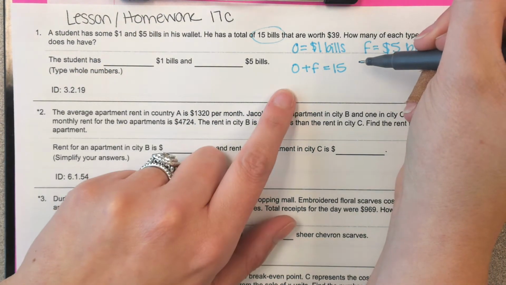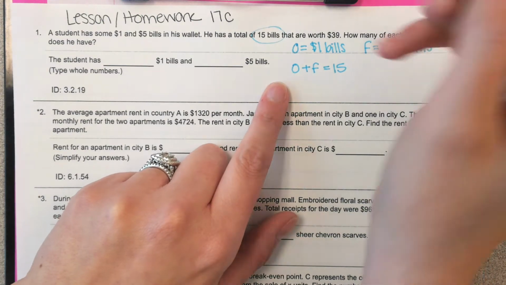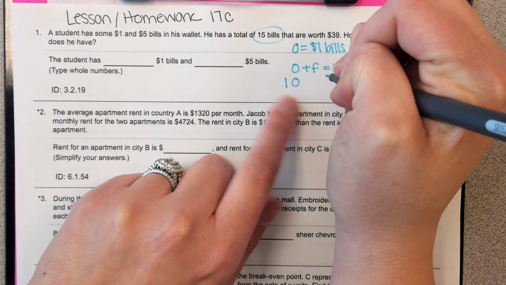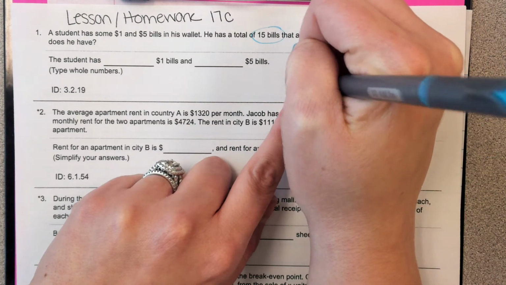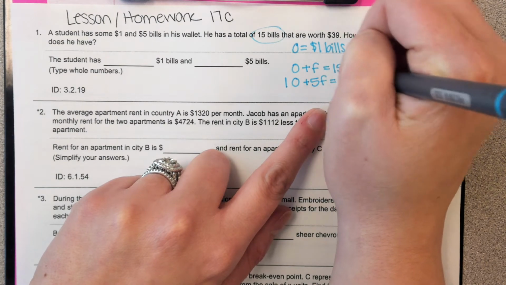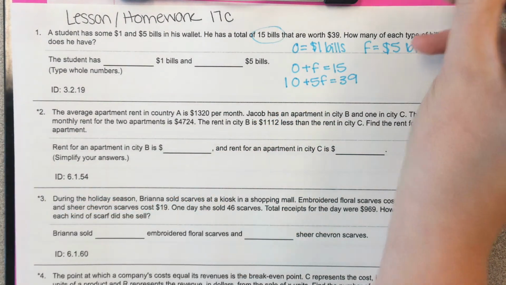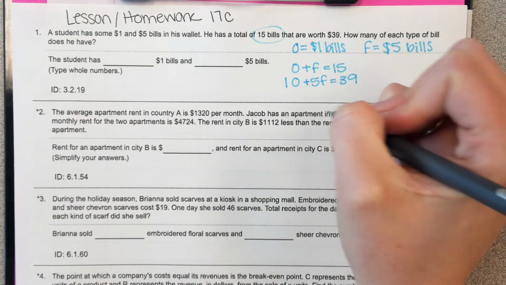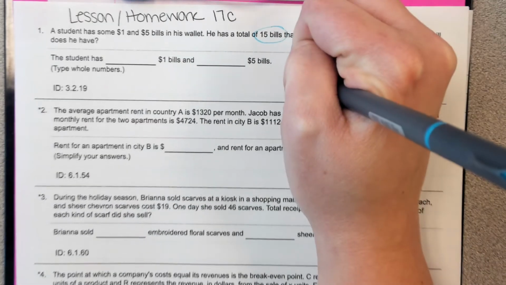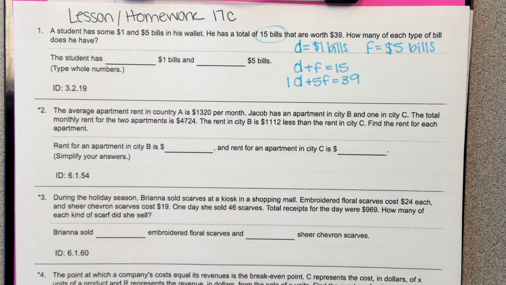So our next equation is going to have to do with money. So we know that a $1 bill is just worth 1, and a $5 bill is worth 5, and then that total is 39. Okay, now I guess I should have probably done a different variable there. Let me use D for dollar bill, and then it'll be a little bit easier to see. So here's our system, and we're just going to solve it.